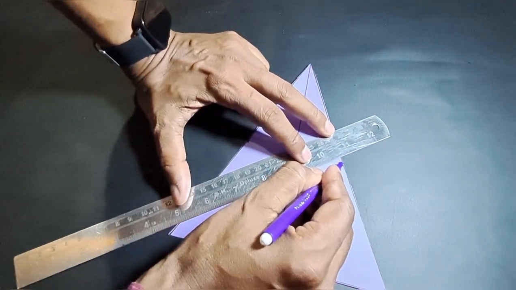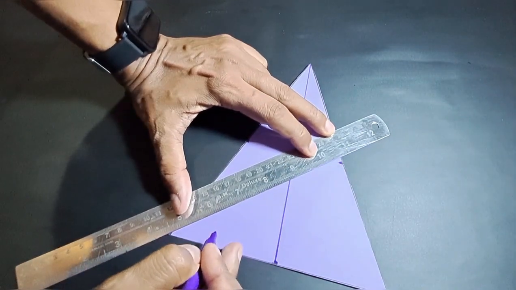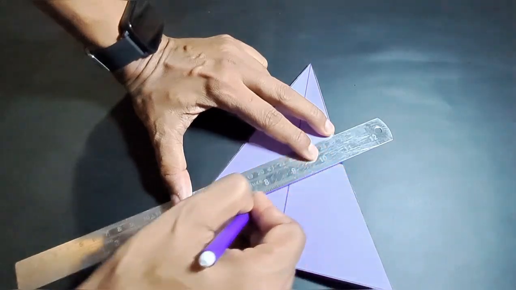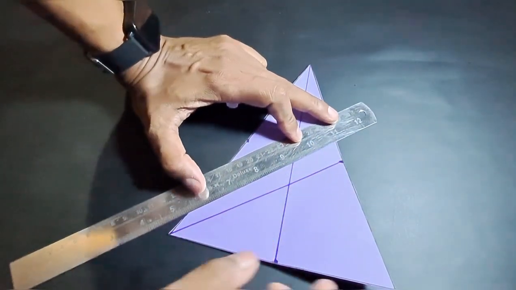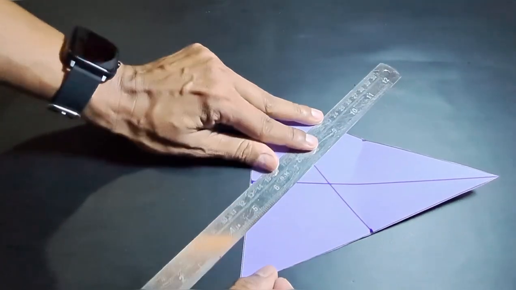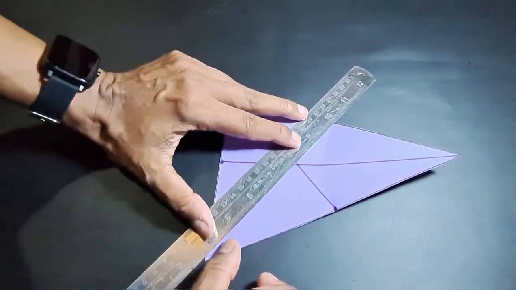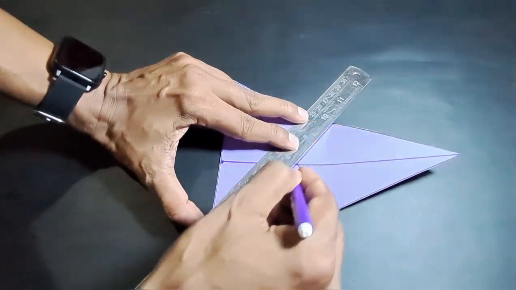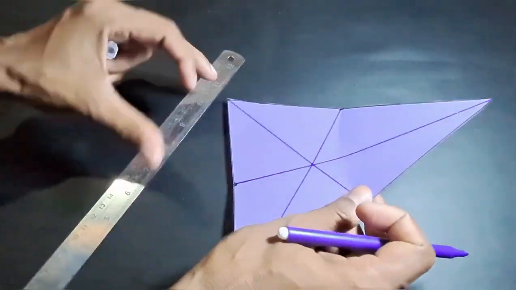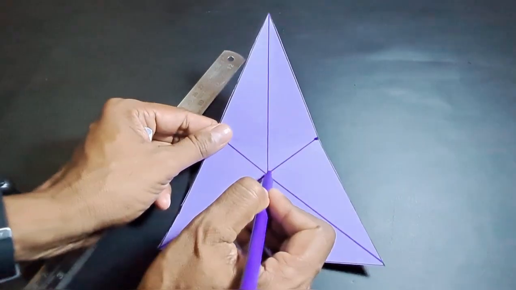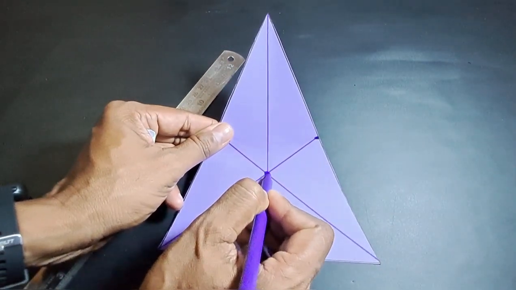So if this is the midpoint, then I'll have to join it with the opposite vertex here. So let's draw this. That's the second median. And now let's draw the third median. And you will be surprised to find that all the three medians, they will pass through the same point. Here we go. The three medians have been drawn, and you can see they are passing through the same point.